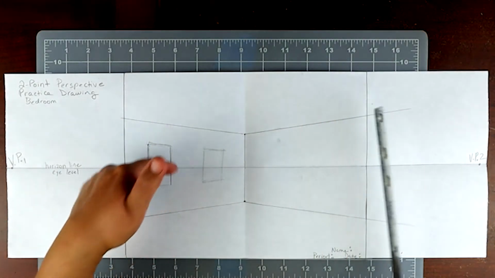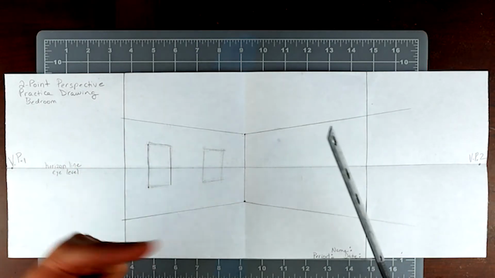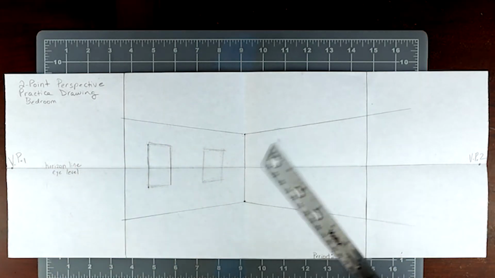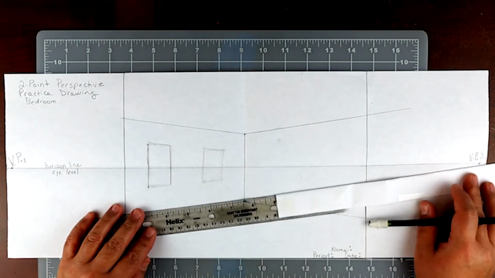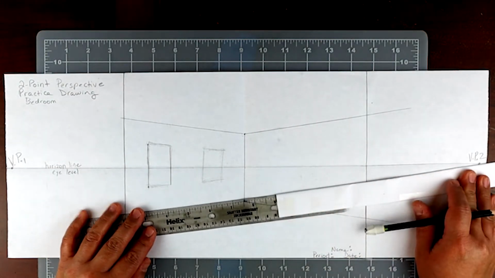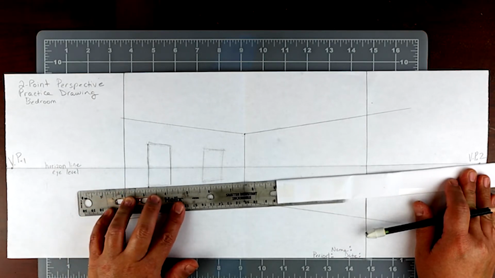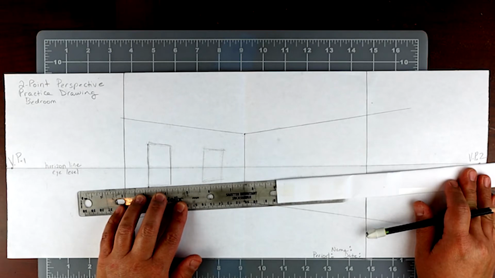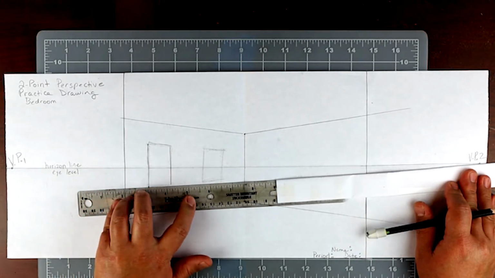I don't know how much shorter the second line is going to be, but my vanishing point lines will show me where to end that line. So this is what I mean. Line up the one end of the ruler with vanishing point 2, and then the other end with the bottom point right here on this line.